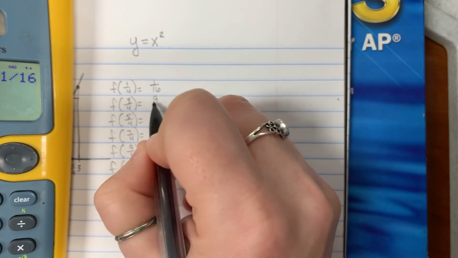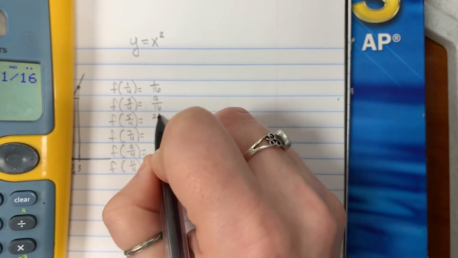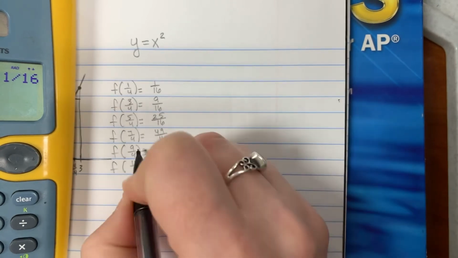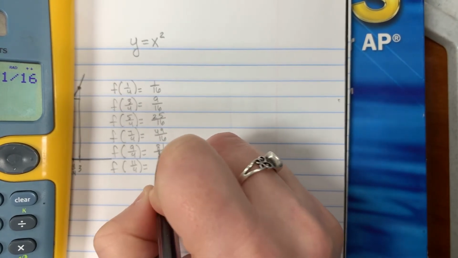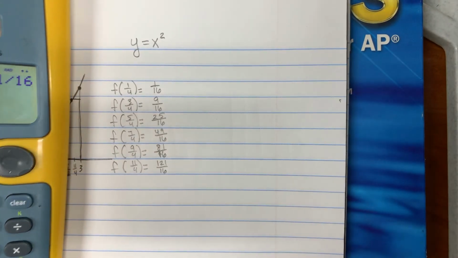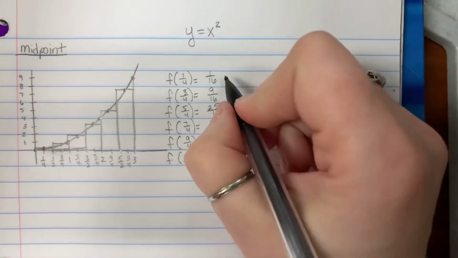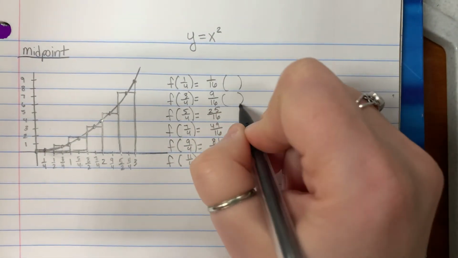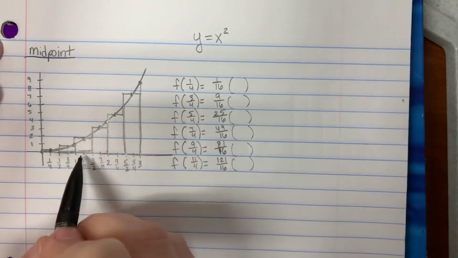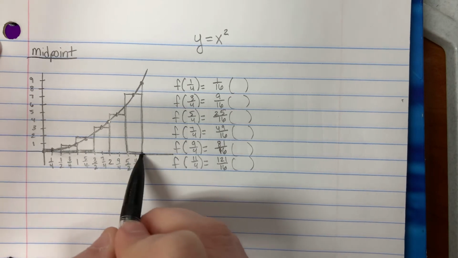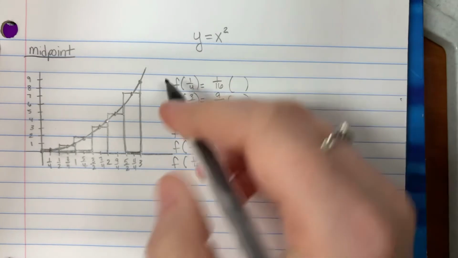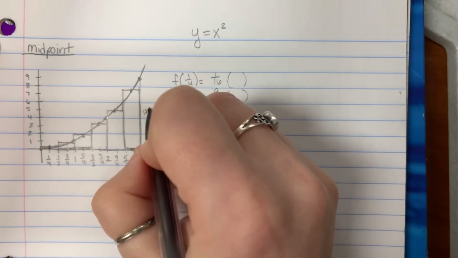This one would be 9/16. This one would be 25/16. This one would be 49/16. 81/16, and then 121/16. Those are my heights. Now remember, I have to take this times each one of those. I have to multiply all of those by my width or my base, right? Remember, the area of your rectangle is base times height. The height in this case on this last one was 121/16.